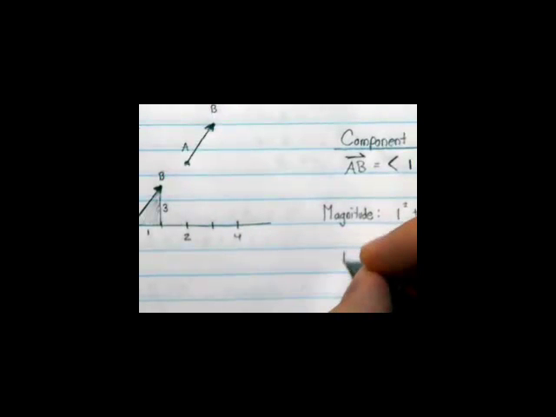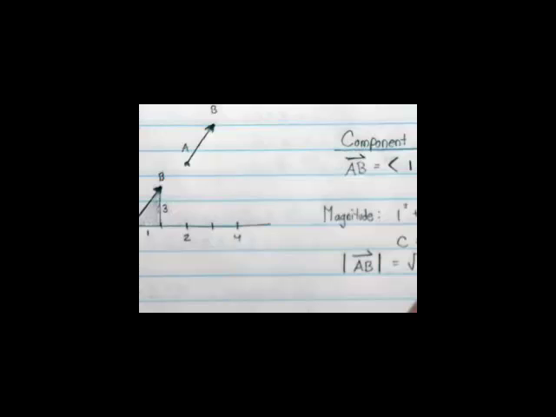Something else you guys have studied in the past that measures something's distance from 0? Anybody remember? Absolute value, right? So the notation for the magnitude is an absolute value symbol. So for this one, the absolute value of the vector AB equals the square root of 10.